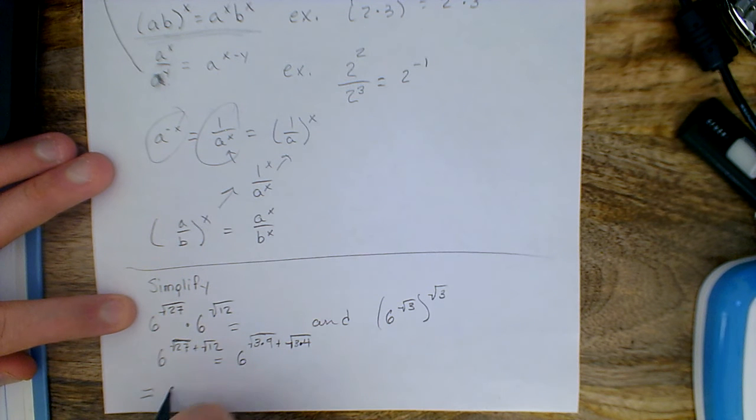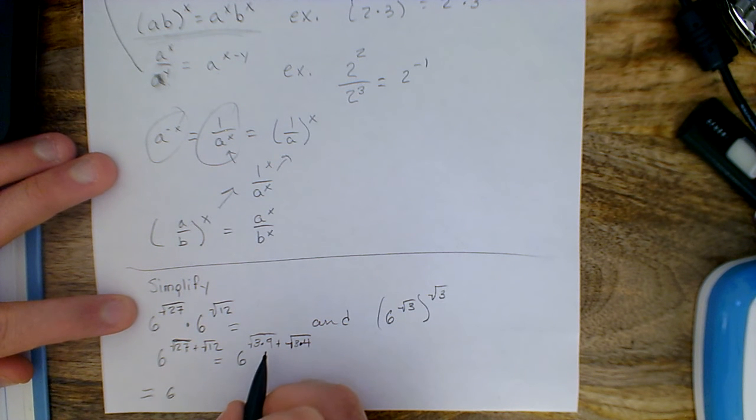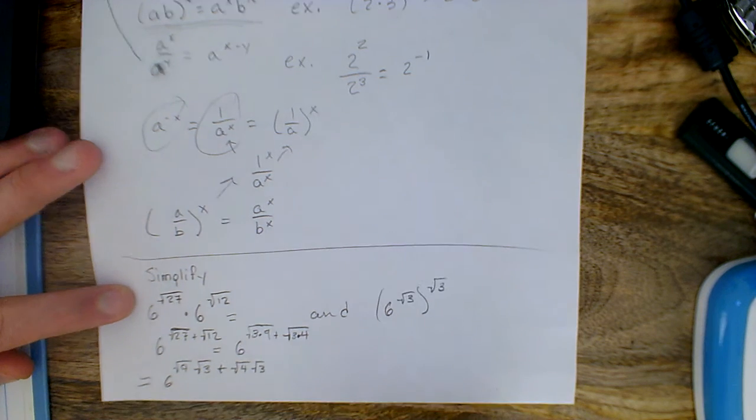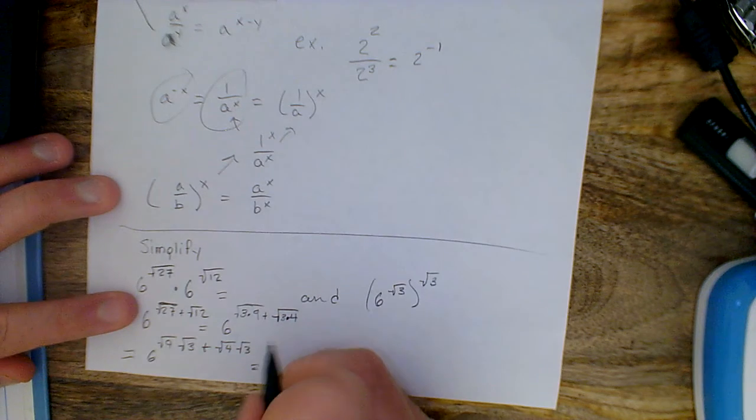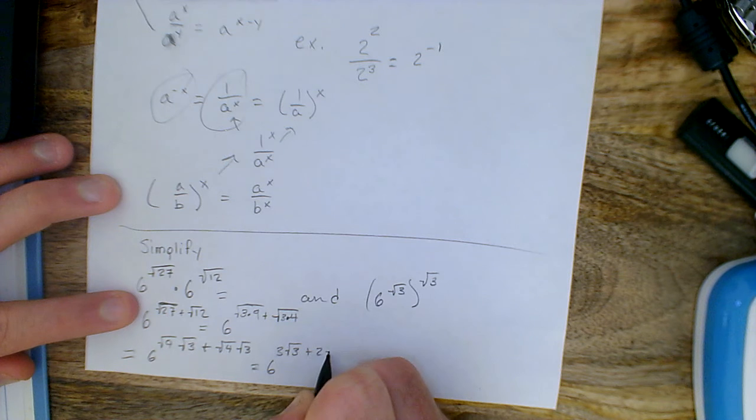So this is equal to 6 to the power of the square root of 9 times the square root of 3, plus the square root of 4 times the square root of 3. I'll do this in two steps. So this is equal to 6 to the 3 root 3 plus 2 root 3.